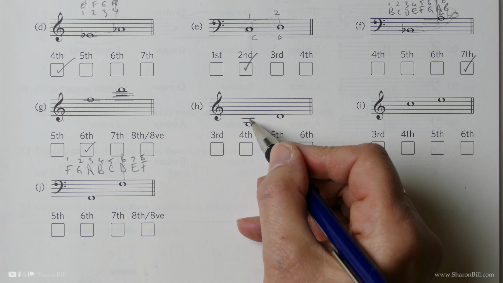So one below that is the 7th. And of course, you can always just count this out. B, C, D, E, F, G, A, B. Of course, it would be B flats, but the interval doesn't change. 1, 2, 3, 4, 5, 6, 7, 8. You can see that A is indeed the 7th. Let's continue.